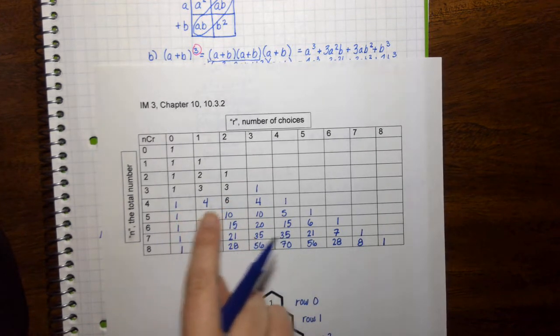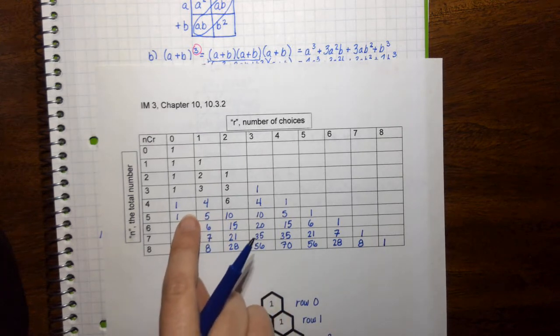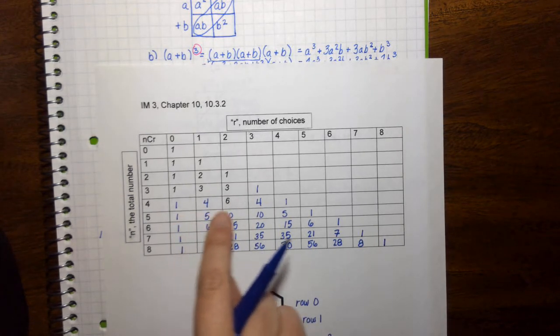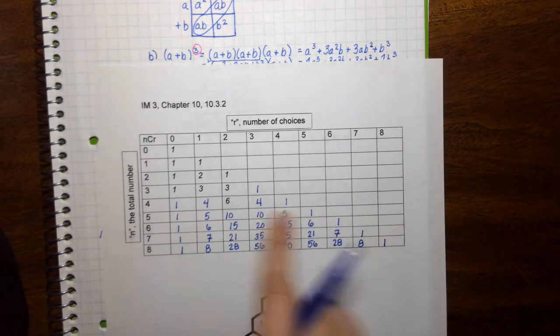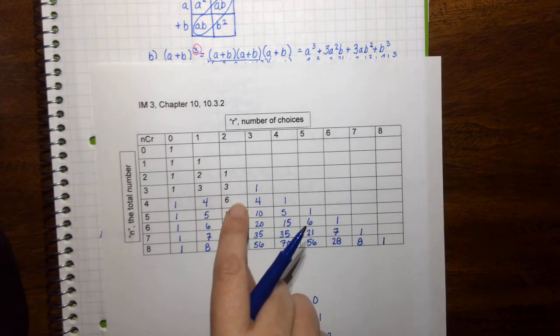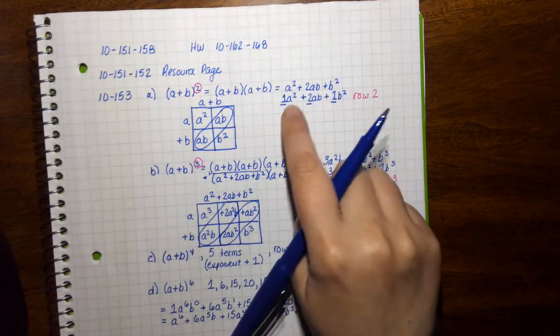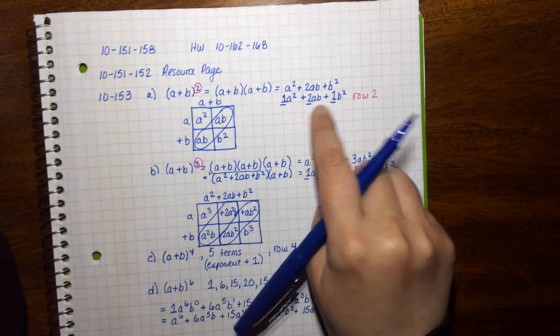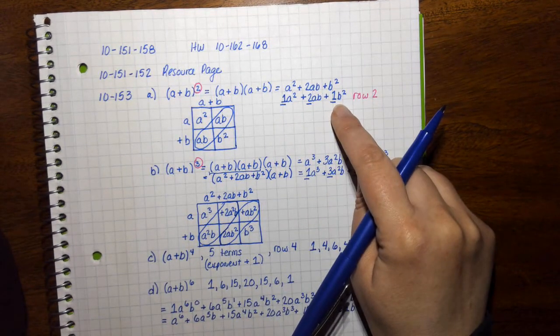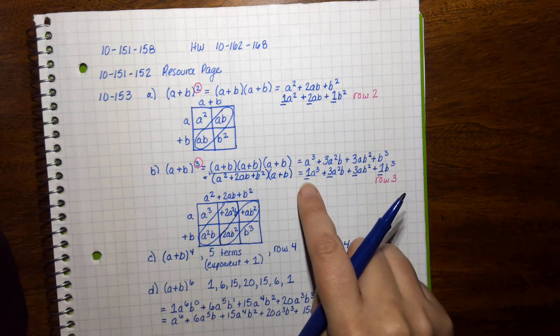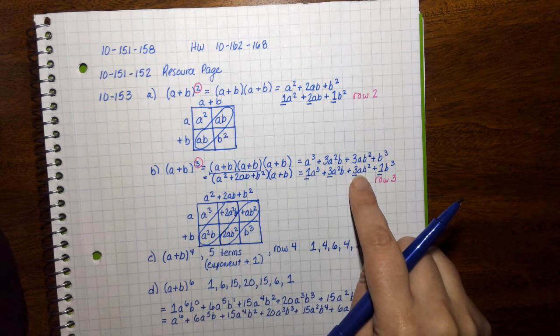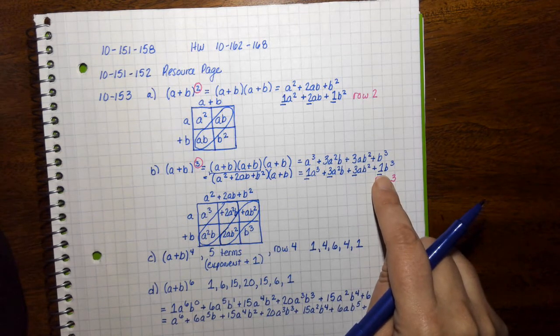So this takes away the need for a huge tree diagram to tell you exactly how many of these there would be. If I did a tree diagram, there would be 1 of these, 2 of these, and 1 of these. And tree diagram, 1 of these, 3 of these, 3 of these, and 1 of these.